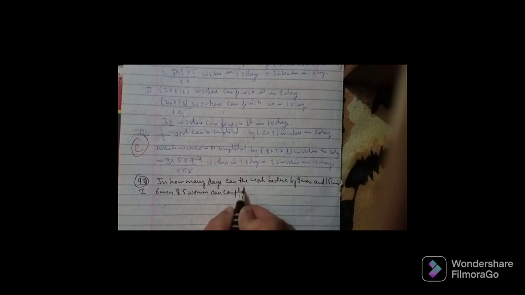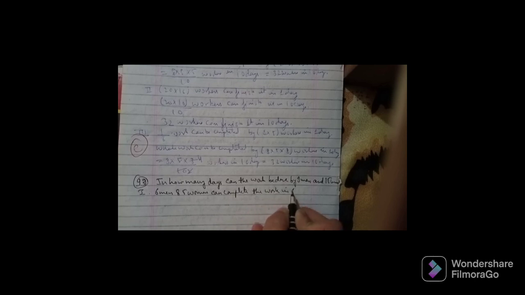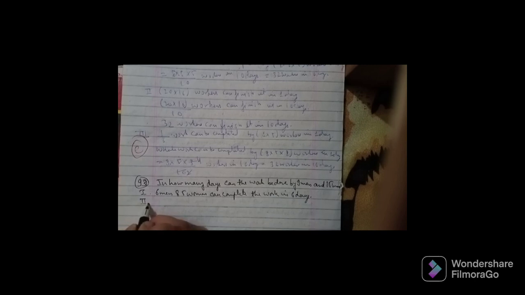The statement 1 we have is 6 men and 5 women can complete the work in 6 days. Second, 3 men and 4 women can complete the work in 10 days.